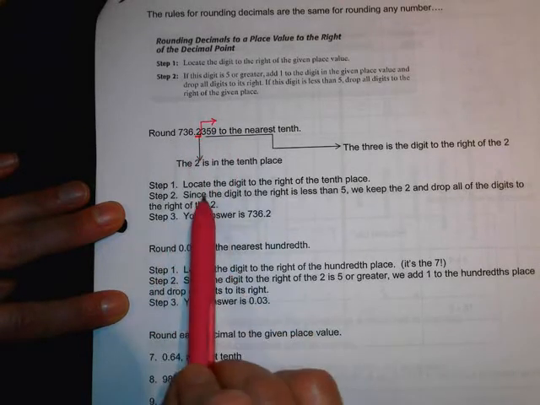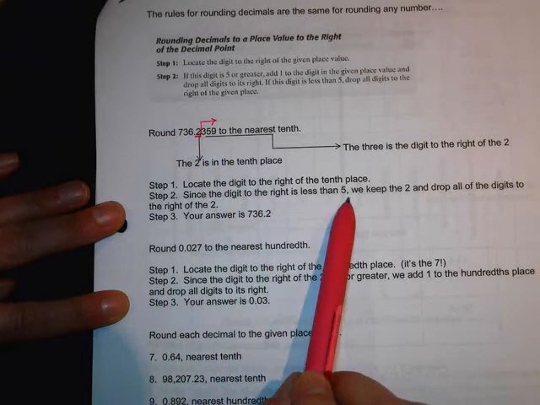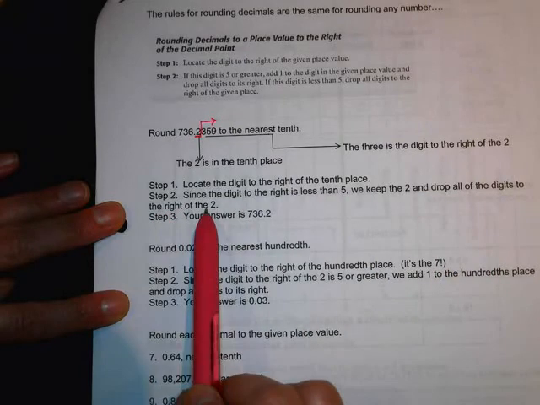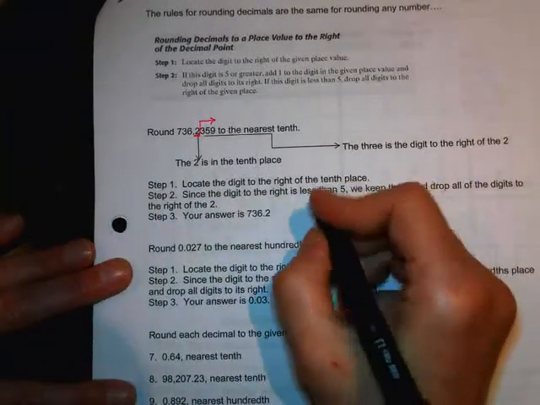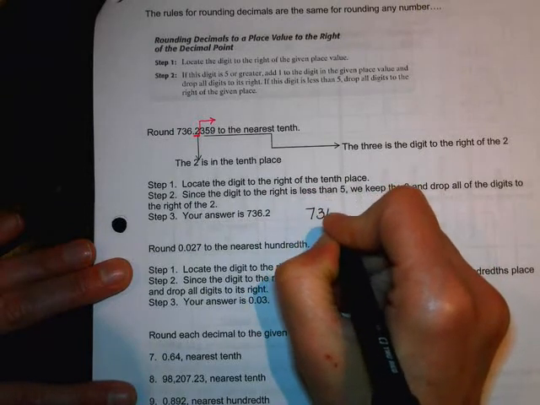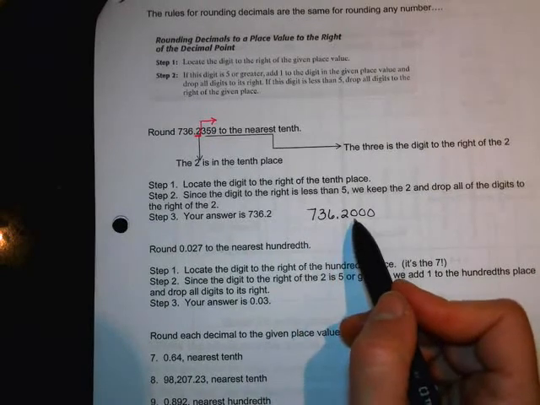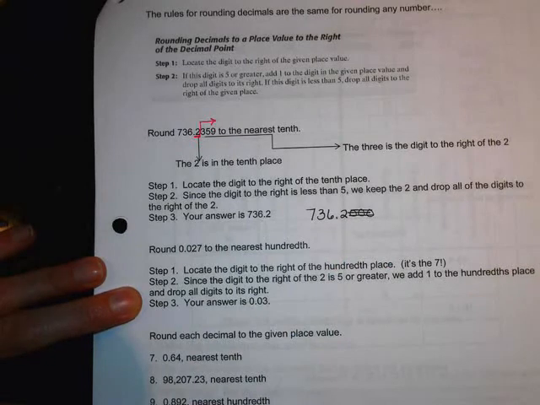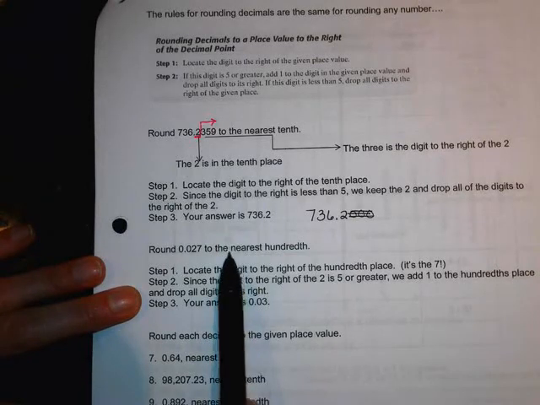Since the digit to the right is less than 5, we keep the 2 and drop all the digits to the right of 2. I mean, usually I say then everything becomes 0. I mean, you can do that, but remember those zeros don't really mean anything. So why would we write all those out? We just drop everything. You can write them, but you don't need to. Just don't waste your ink. So round to the nearest hundredths. So tenths, hundredths.